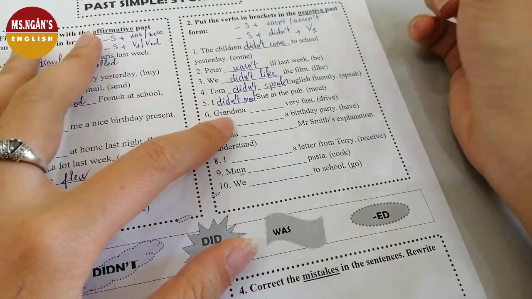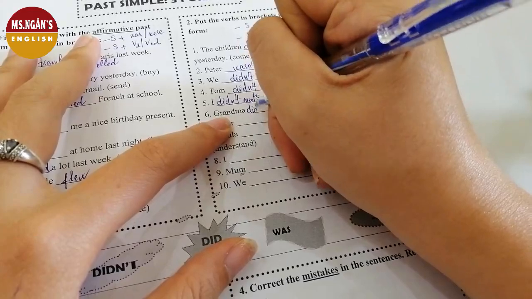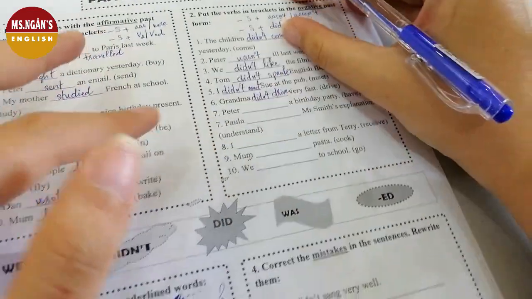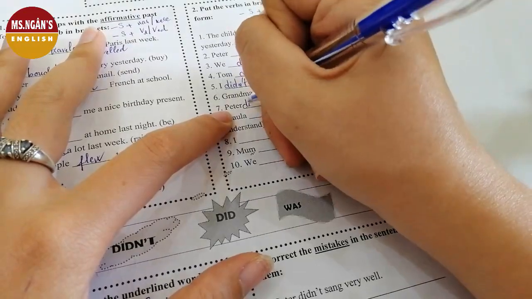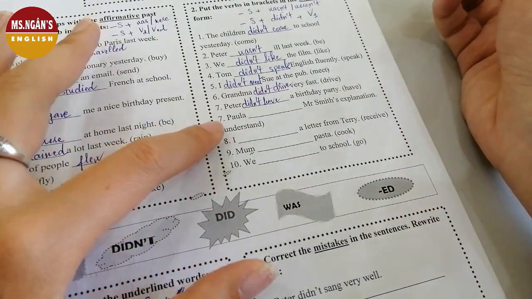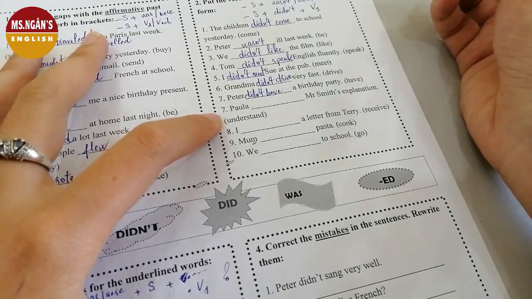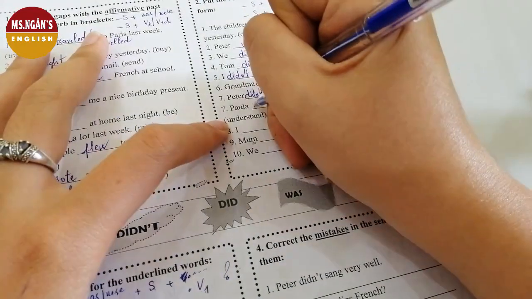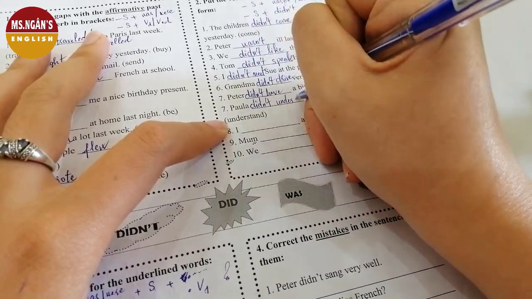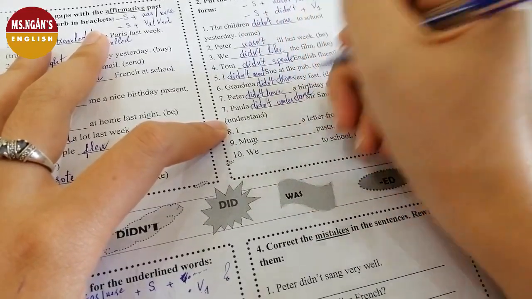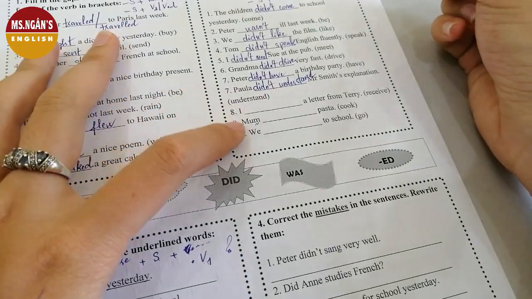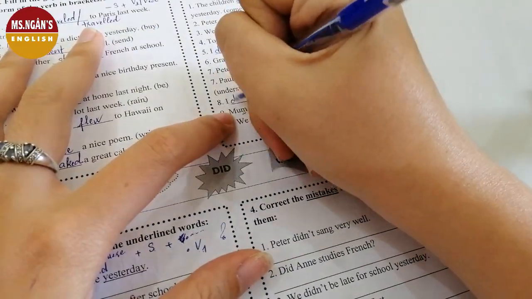Rema drive, didn't drive. Alright, have, Peter didn't have. Paula, understand, so didn't understand. Receive is you get it from someone, so didn't receive.